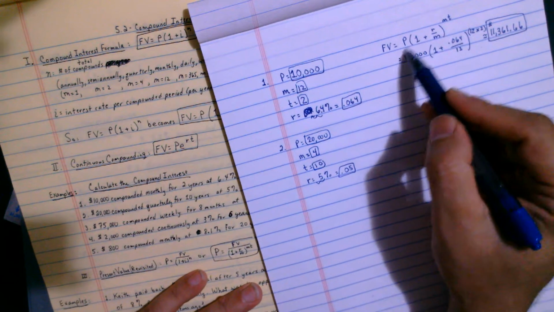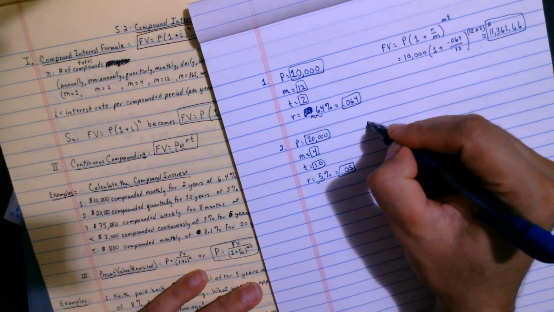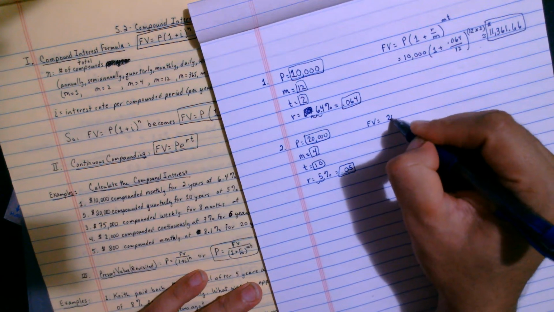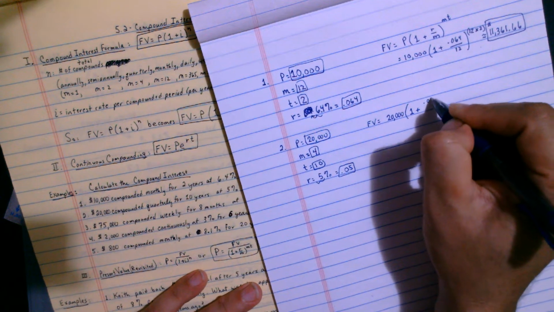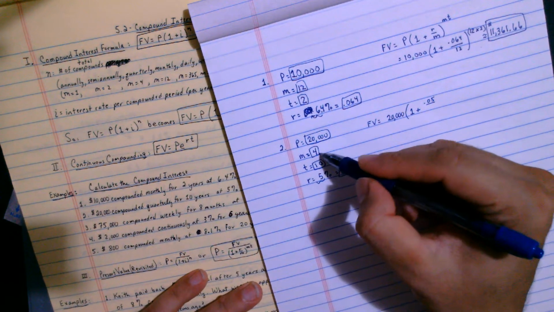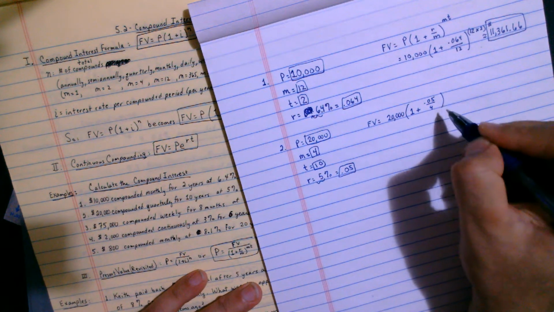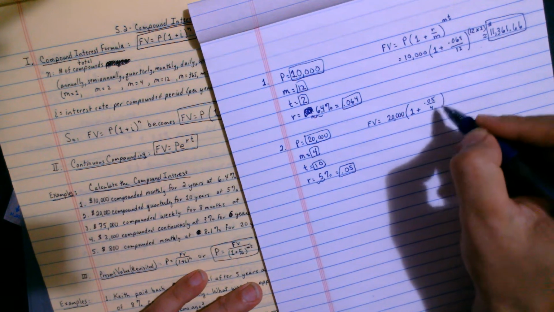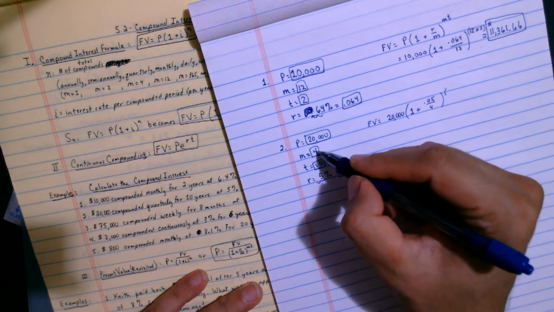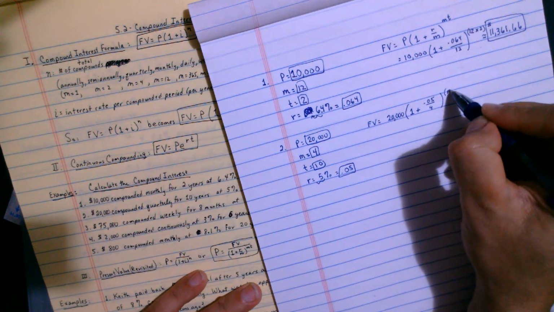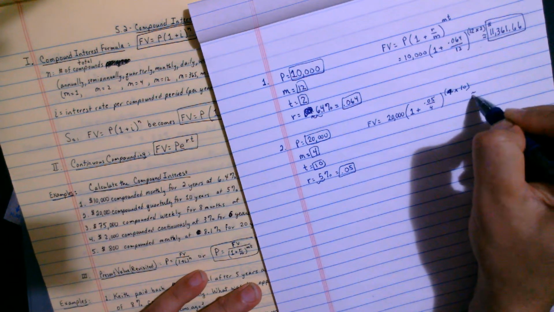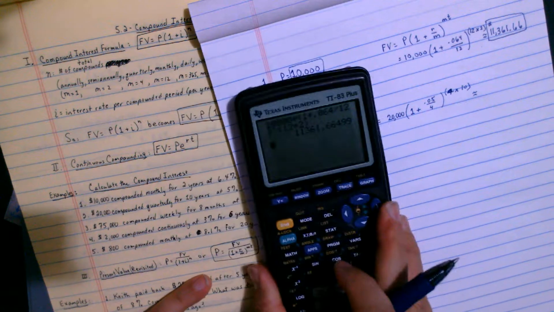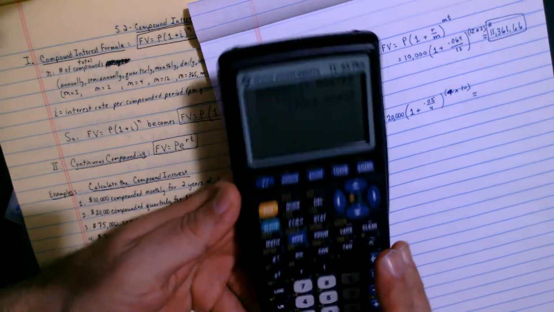So I'm going to go to the same formula. The future value would be present value times 1 plus 0.05, your R, divided by your M. Again, that division there is your I. So raised to the M times T power, which is essentially your N. Your M is 4. Your T is 10. So I'm going to hopefully put that into the calculator. And I hope that you can see this okay.